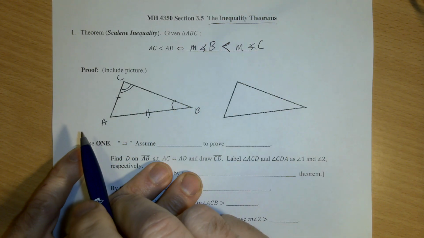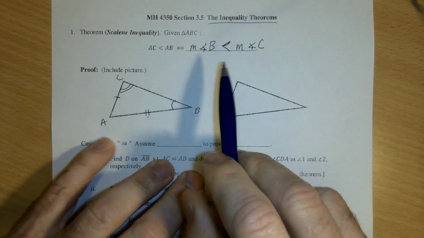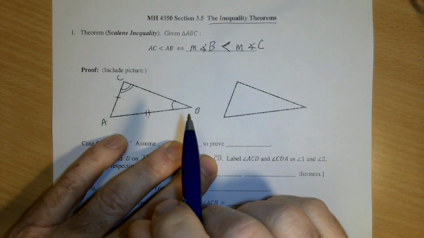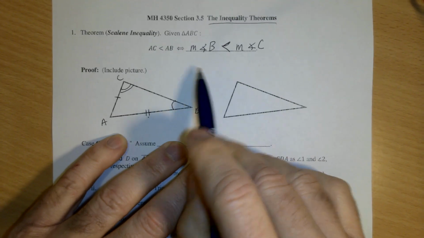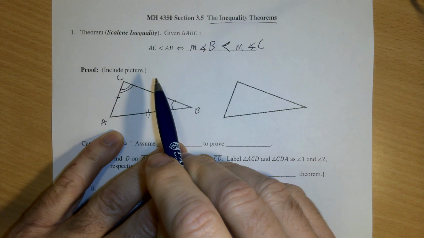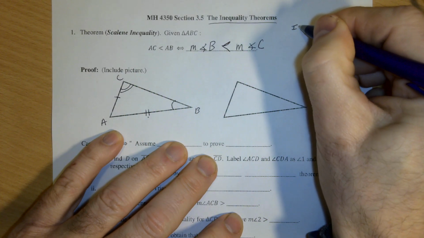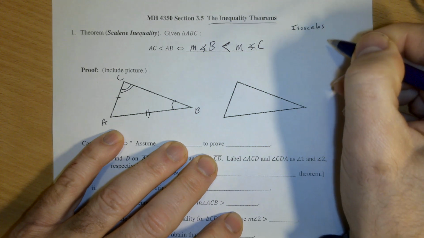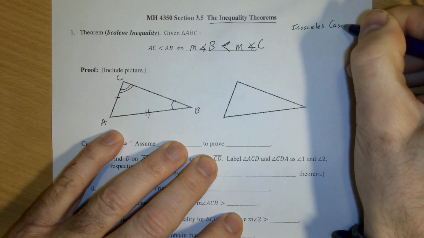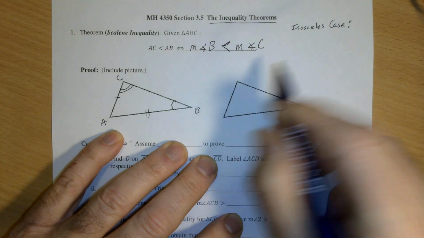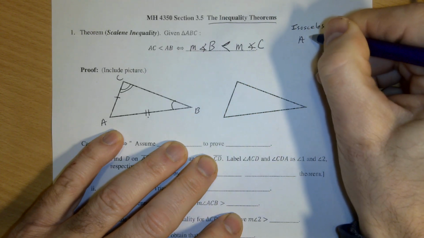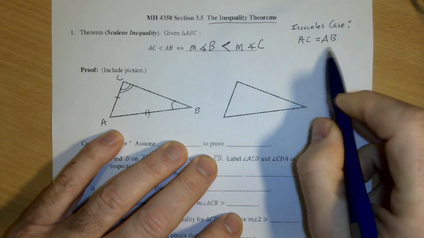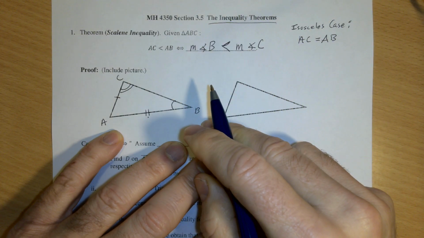The opposite angles. Okay, well, before we go into a proof of that, I do want to state a theorem. It's basically this theorem, but with the isosceles case. In that case, if we have AC equal AB, two sides equal means it's an isosceles triangle.